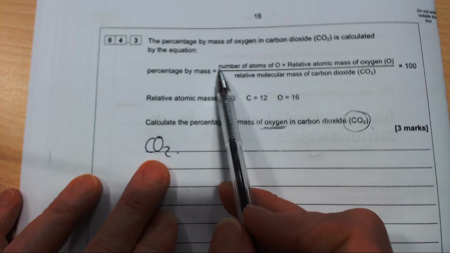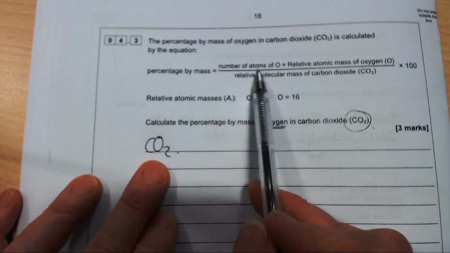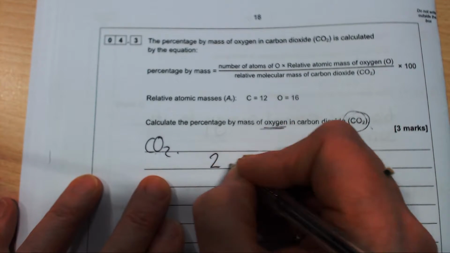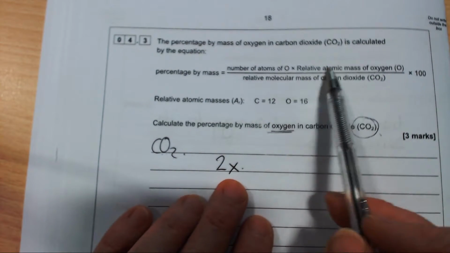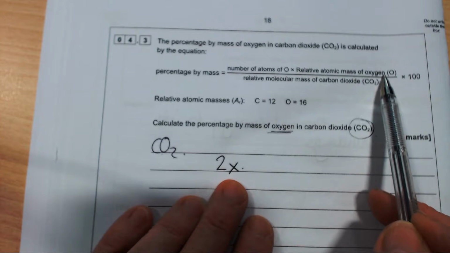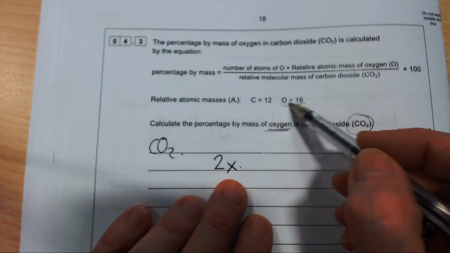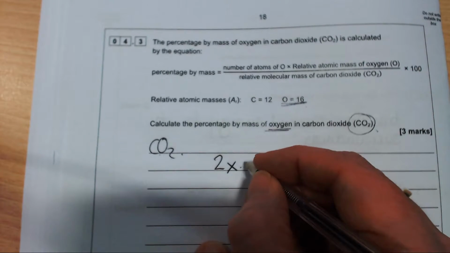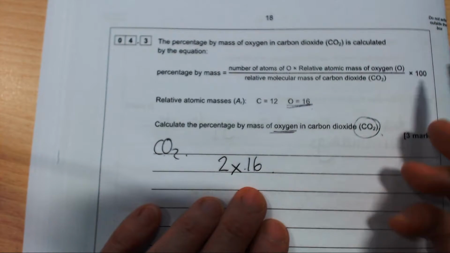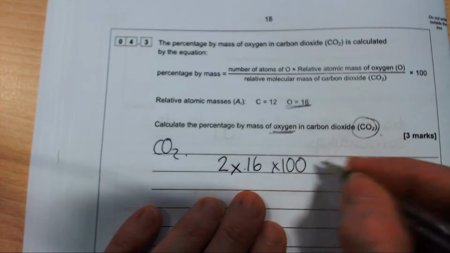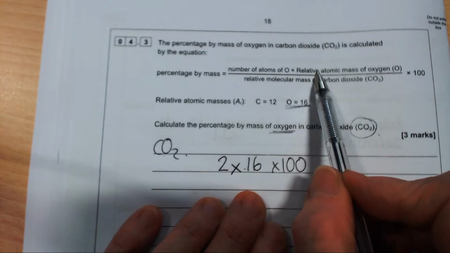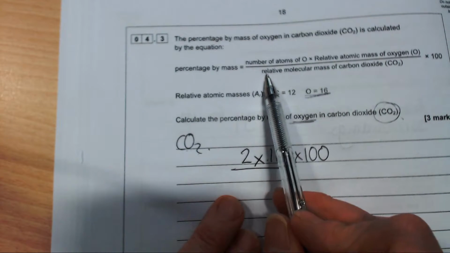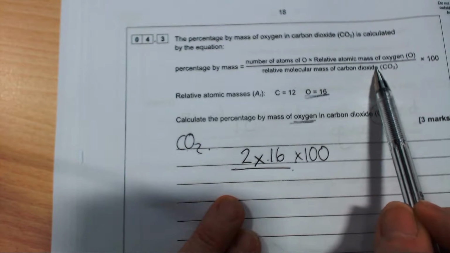Using my equation, it says number of atoms of oxygen. How many have I got of those? I've got 2 of those. 2 times, and it says relative atomic mass of oxygen. It's given me that, I don't even have to look at the periodic table. So 2 times 16 times 100, because that's what it said, divided by relative molecular mass of carbon dioxide.